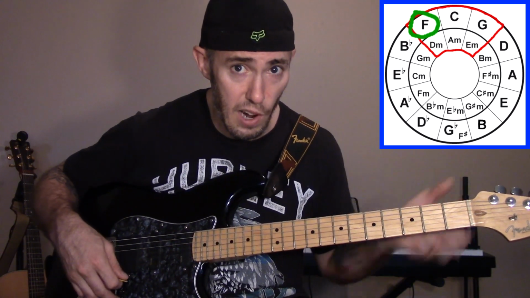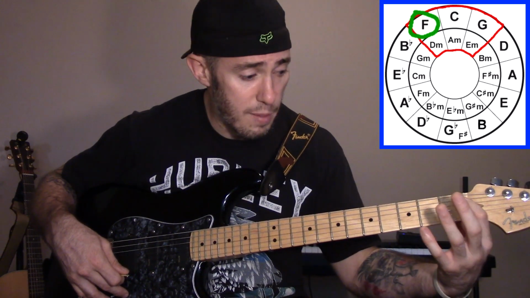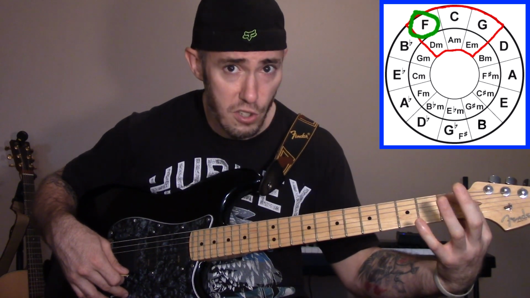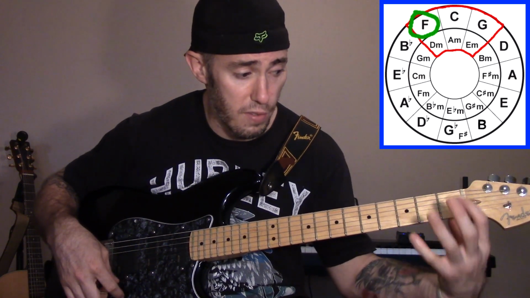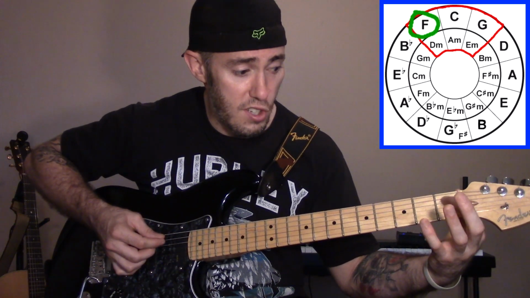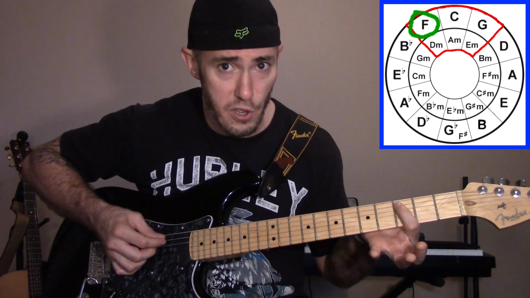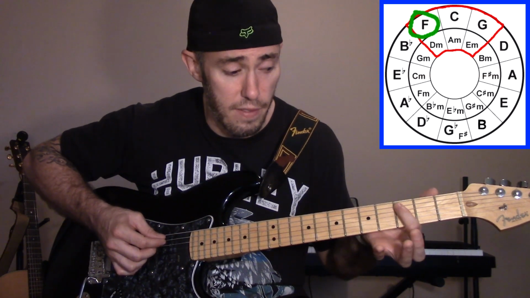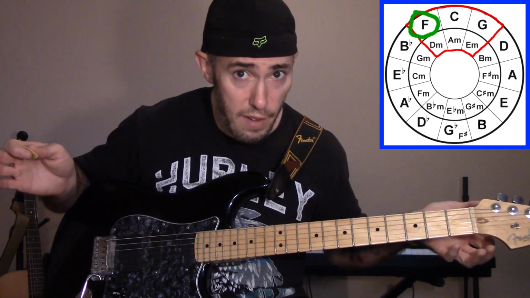You can also figure out what a fifth of a particular note is by looking at your fretboard and simply moving to the next higher string and then moving up 2 frets. F is on the first fret of the low E string. Go to the next higher string and then 2 frets up, there's your note C. That's the fifth of F. So C is the fifth of F.